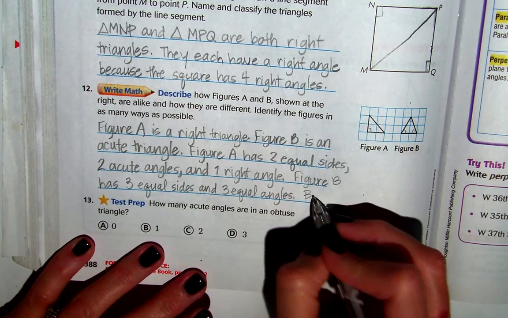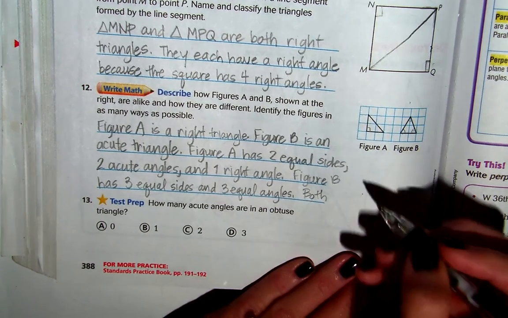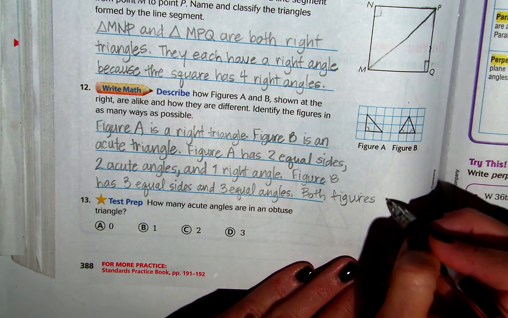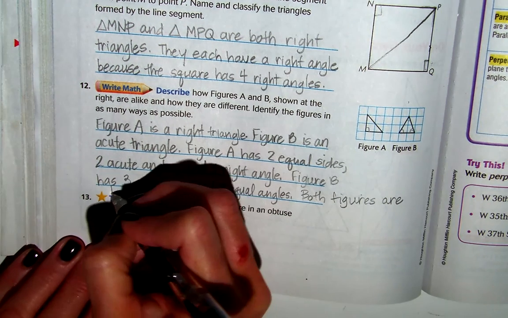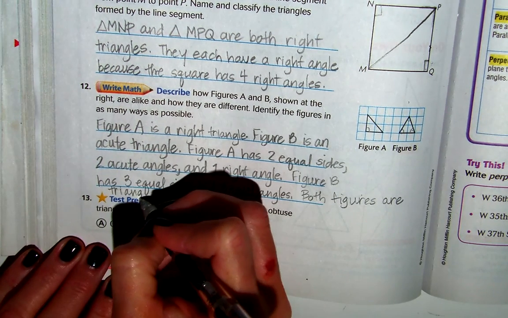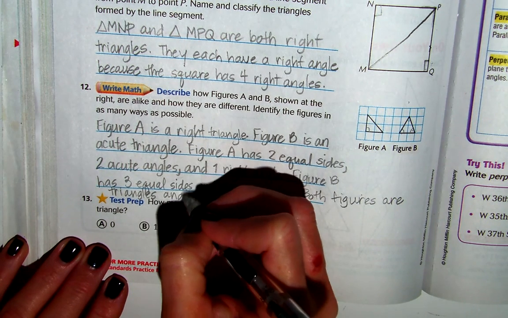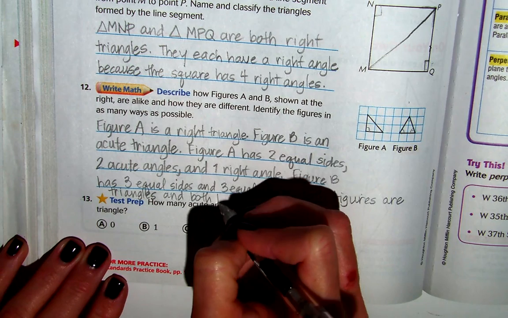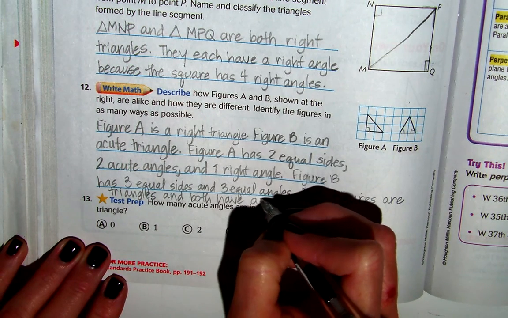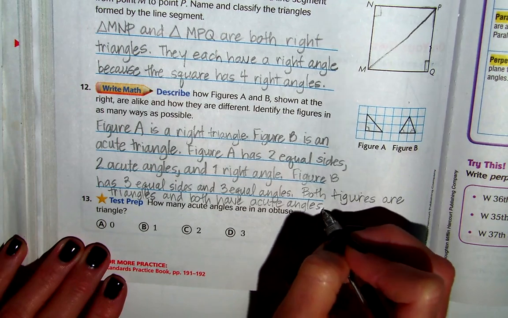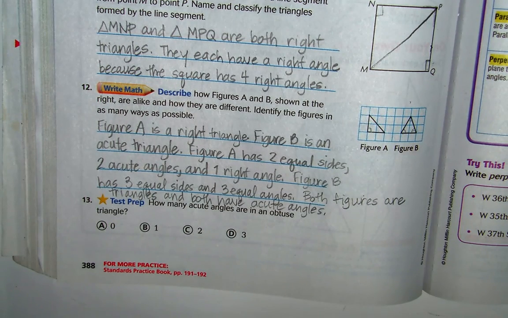Doesn't leave us enough room to do that, but we'll do it anyway. Both figures are triangles. And both have acute angles. So if you wanted to give a perfect answer, that would be what that looks like.